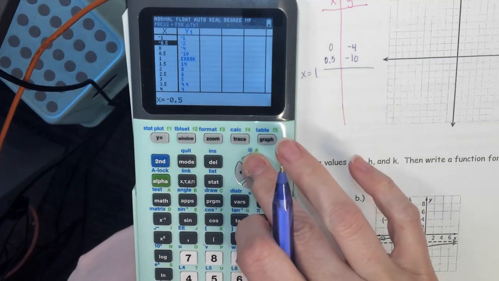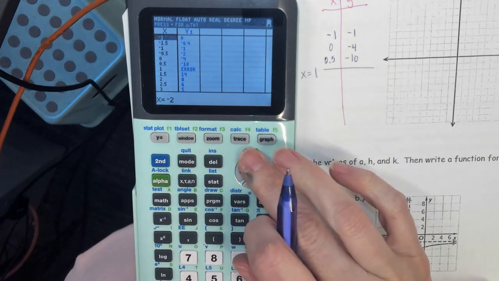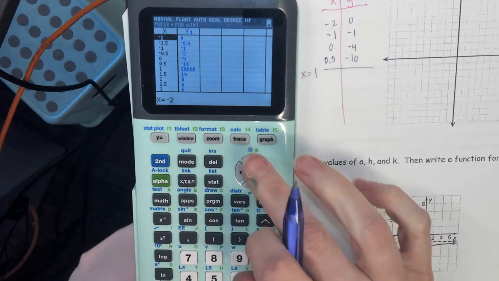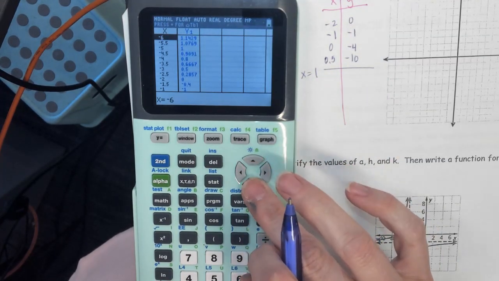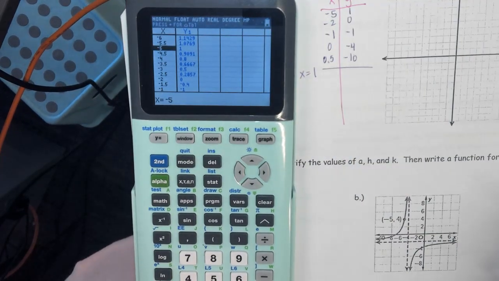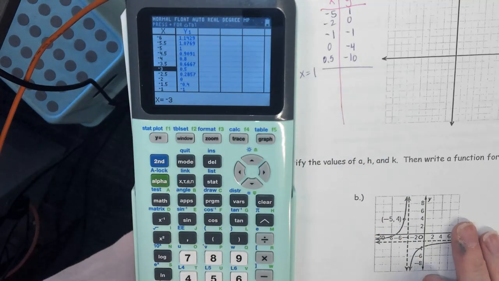Do negative 1.5, that's a nice one. Negative 1, negative 1. Negative 2 is 0. And then I'm going to go to negative 5 and put a 1 in there. That way I get those whole numbers instead of dealing with those decimals, okay?